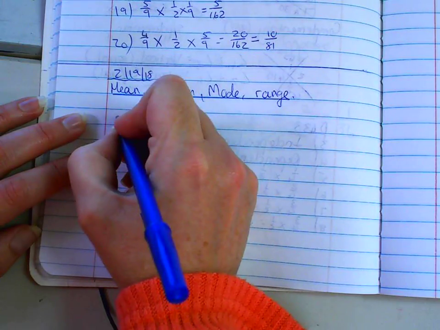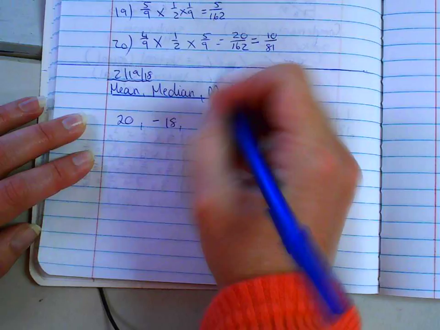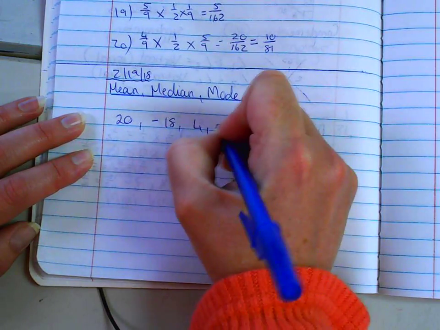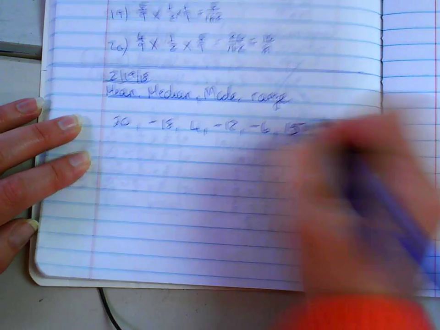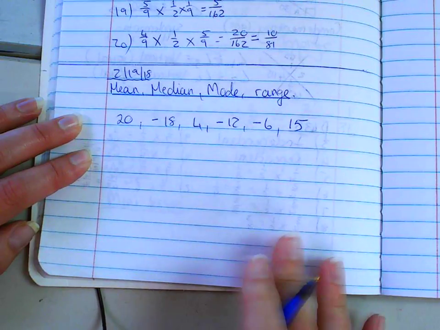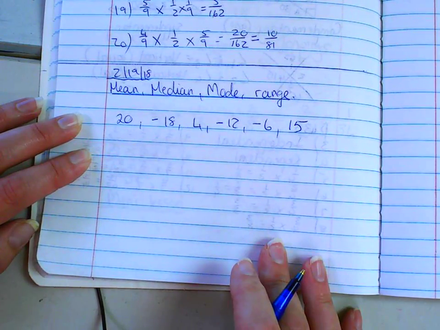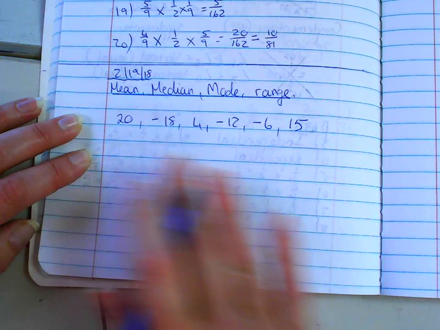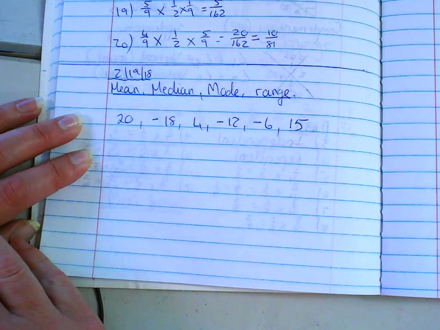Our team scored 20 yards, then they lost 18, then they scored 4, then they lost 12, then they lost 6, then they scored 15. We want to know in total how much yardage they gained when they were playing football. Now, with any set of information, I want you to get into the habit of rearranging it from least to greatest.